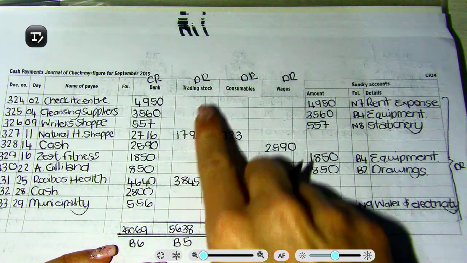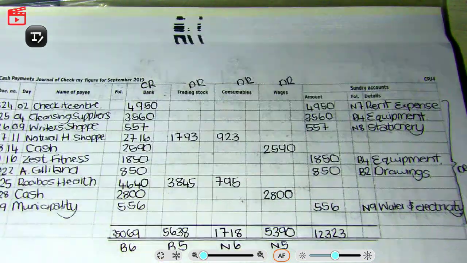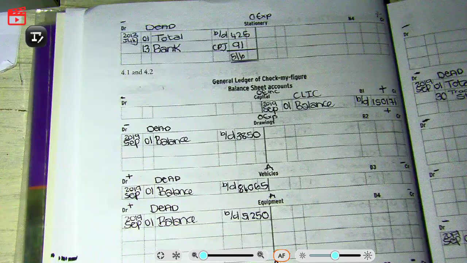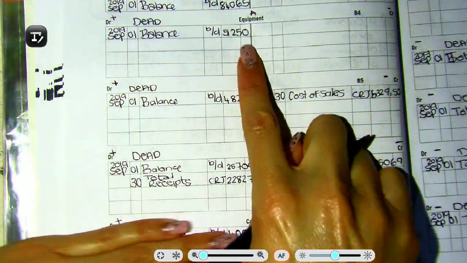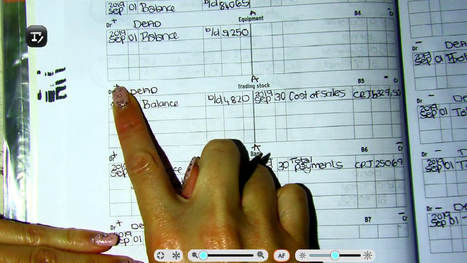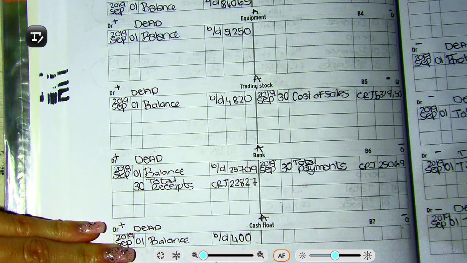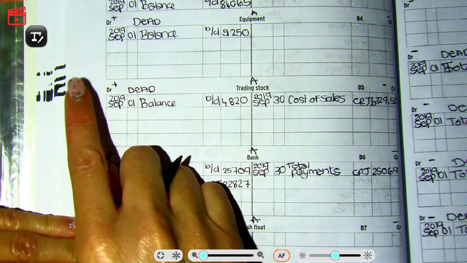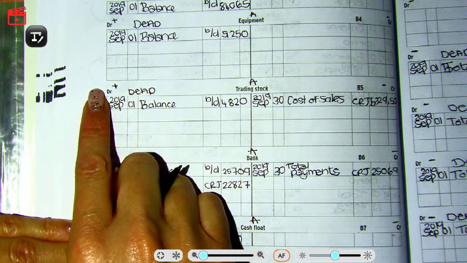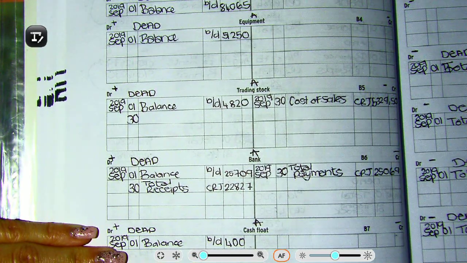So let's go post my trading stock, which is 5,638. What is trading stock classified as? Trading stock is classified as an asset. It increases on the debit side and decreases on the credit side. So in essence, what just happened in my CPJ? I purchased more trading stock. So now do I have more or less trading stock? Well, I'm going to have more stock. So this is why it's going on the debit side. It's a total, so it will go on the 30th. What is my contra account going to be?